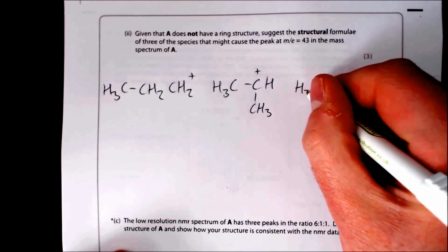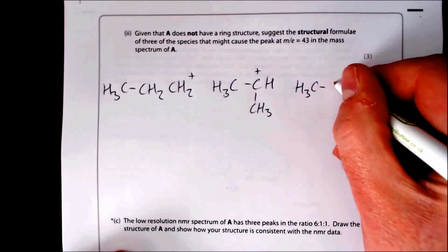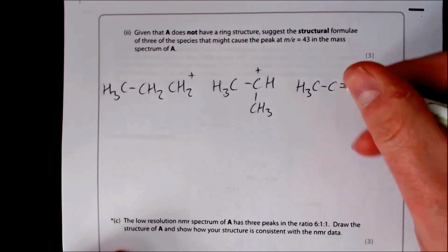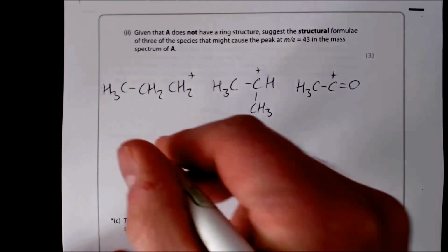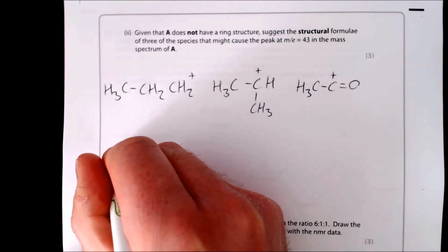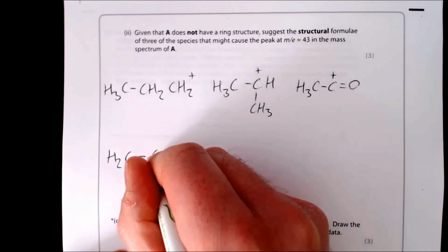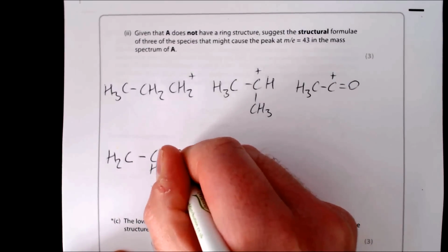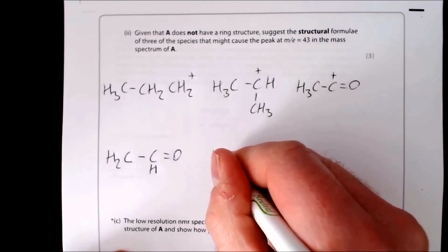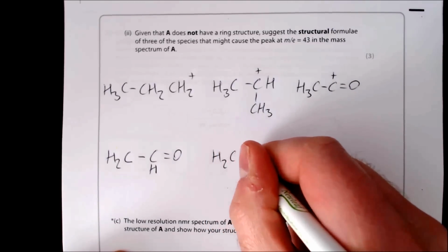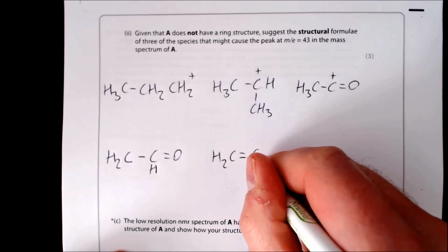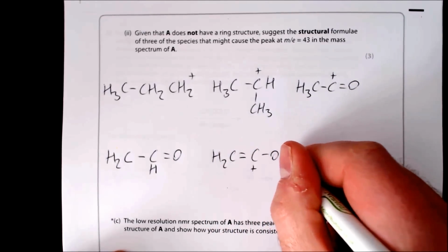We could have H3C, C double bond O, nice carbonyl group there. We could have H2C, C, H double bond O. We could have H2C double bond C positive OH.